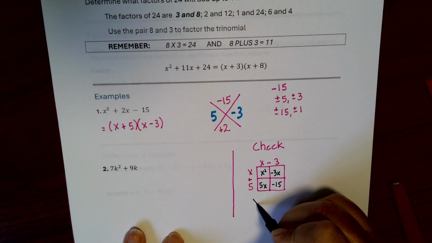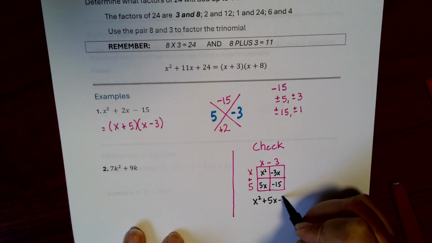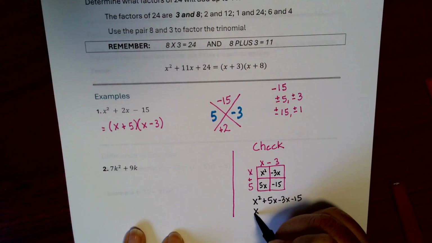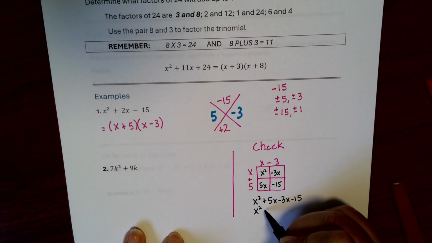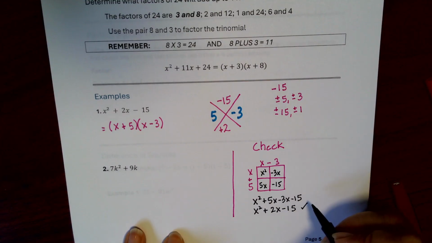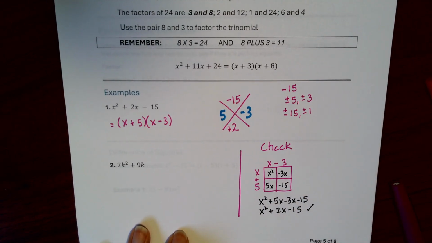And when you add those all together, now we can simplify this because the 5x and 3x are common terms. And then we can check that, yes, this is indeed the correct way to factor it. Okay, so that's something that you can always use.